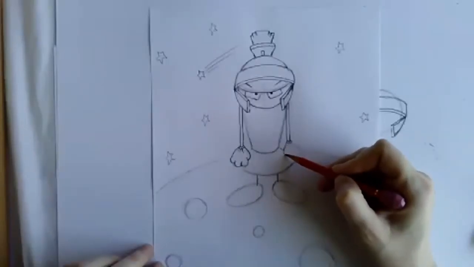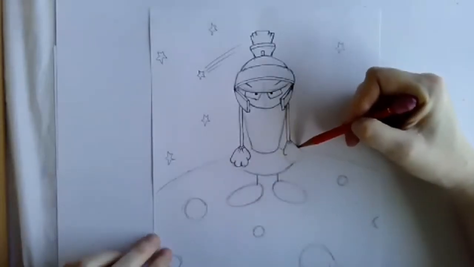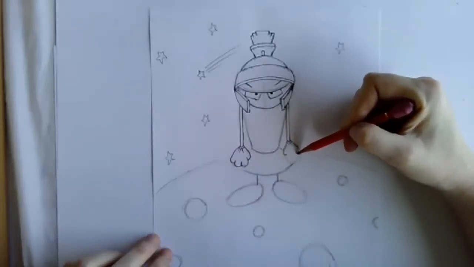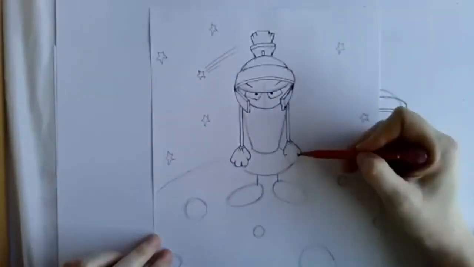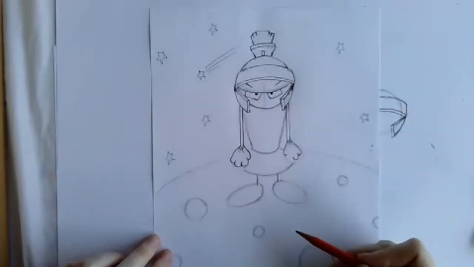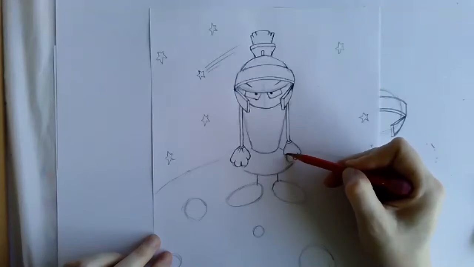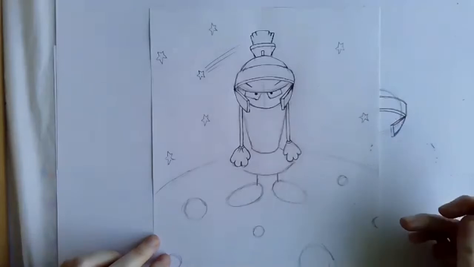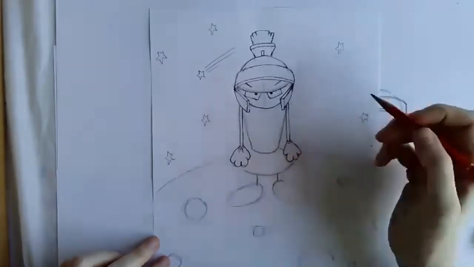And I'm gonna do one little curve because that's gonna be his thumb. And come down the other side. I'm doing one curve for his one finger. Another one over here for a second finger. And then a third one here. It connects over here like this for his third finger. Because he only has 3. He only has 3 fingers and a thumb.